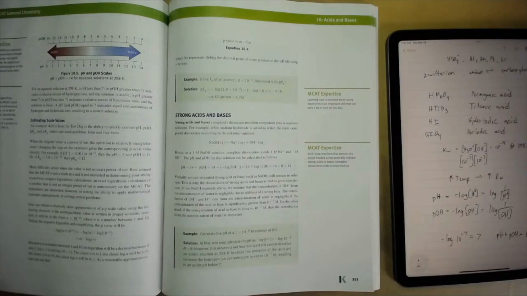A pH greater than 7 or pOH less than 7 indicates a relative excess of hydroxide ions and the solution is basic. A pH and pOH equal to 7 indicates equal concentrations of hydrogen and hydroxide ions, resulting in a neutral solution. Estimating scale values.